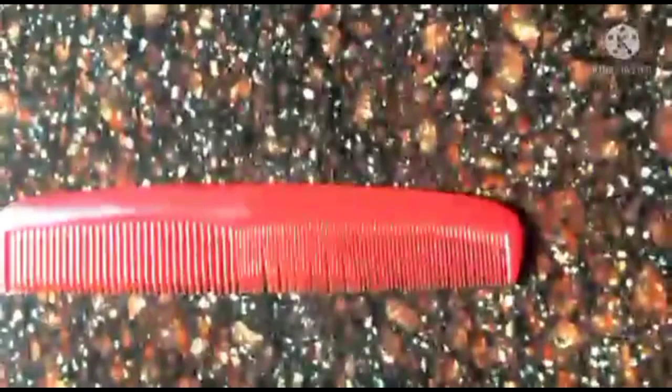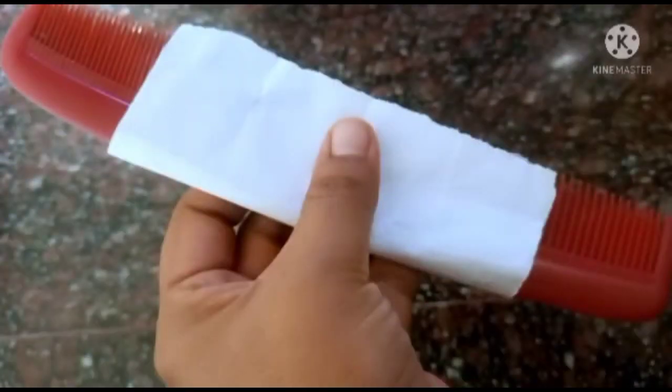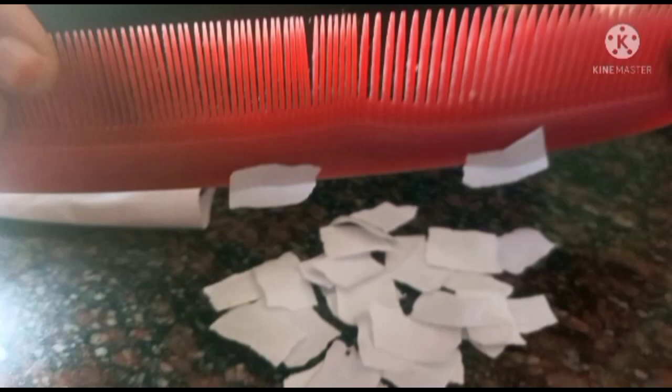I take a comb. Now I take a white paper. Now cut the paper into small pieces and place them on the floor. Rub the comb with a paper and bring the comb near the pieces of paper.